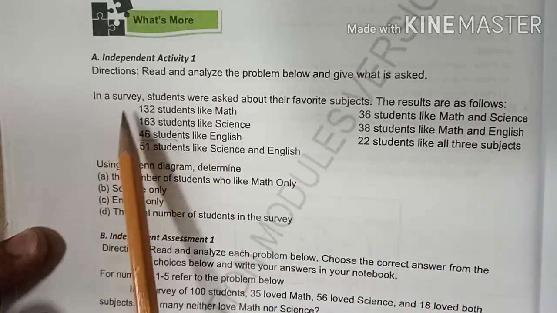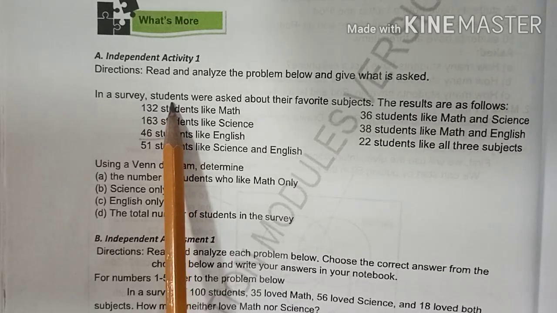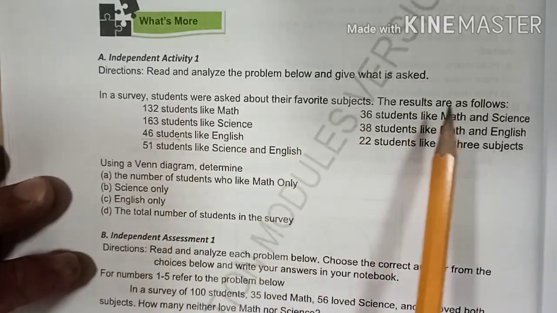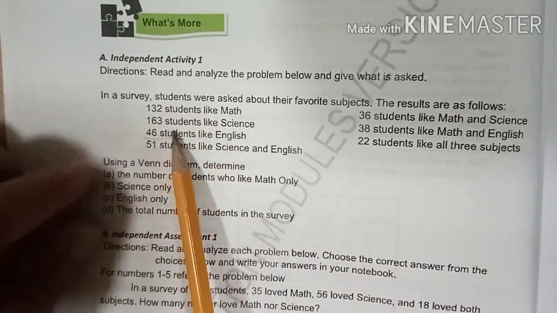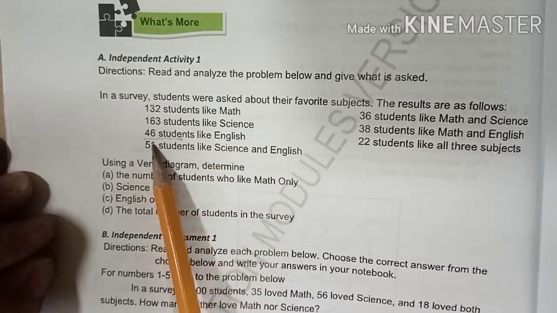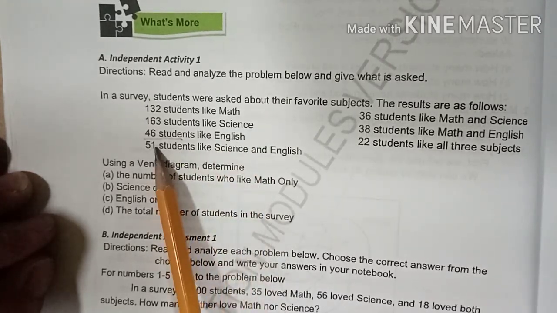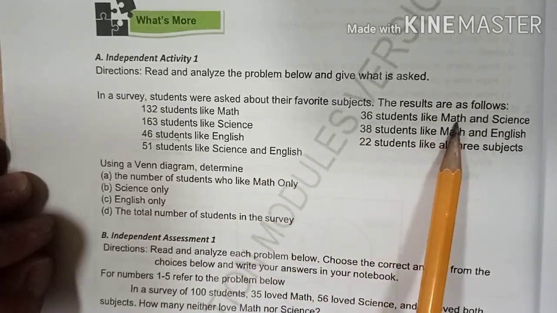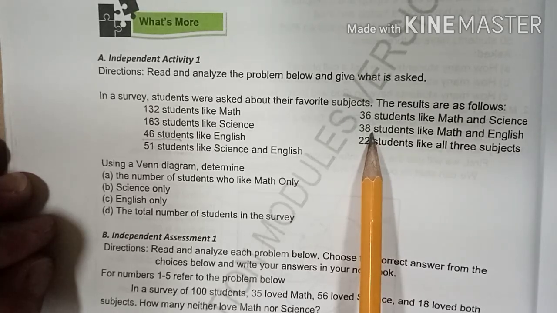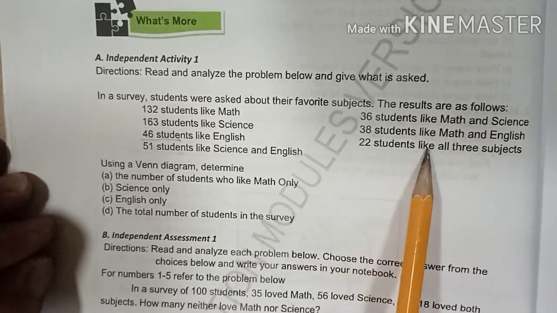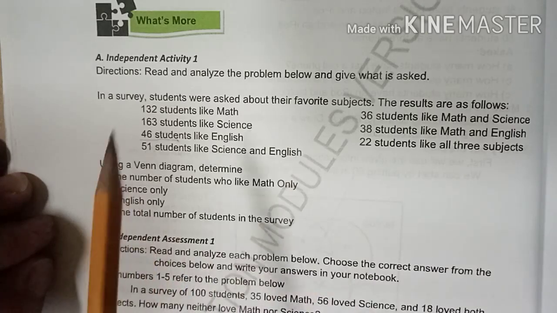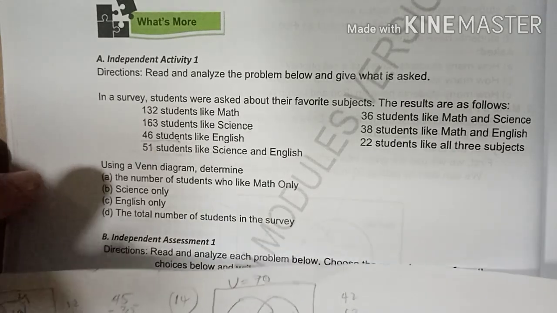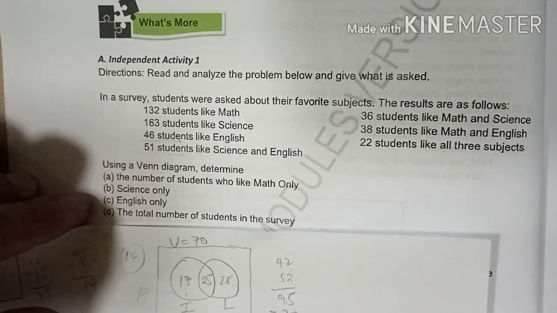Now, in a survey, students were asked about their favorite subjects. The results are as follows. 130 students like math, 160 students like science, 46 students like English, and 51 students like English and math and science and English, 36 students like math and science, and 38 students like math and English, and 22 students like all 3 subjects. The secret in answering this problem is to draw a Venn diagram. So for this, we will draw a Venn diagram.